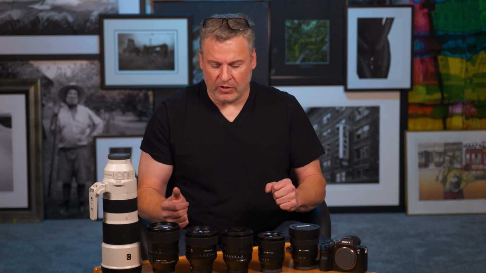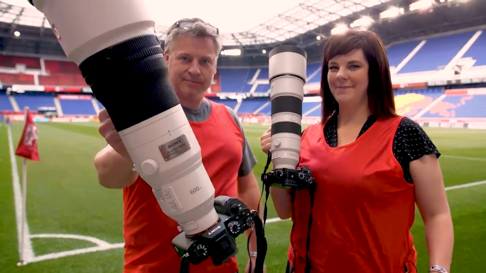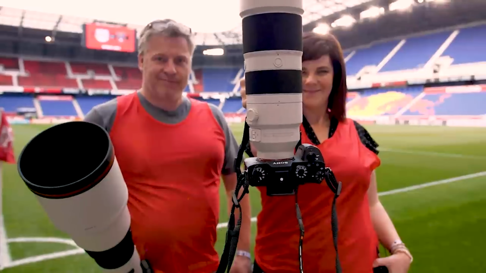I mean, in front of me here, I've got a whole selection from Sony, from a 14mm all the way up to a big 600mm here. When do I use one? When do I use the other? And what does it actually mean when I start talking about 14mm compared to 600? Let's dig into that now.